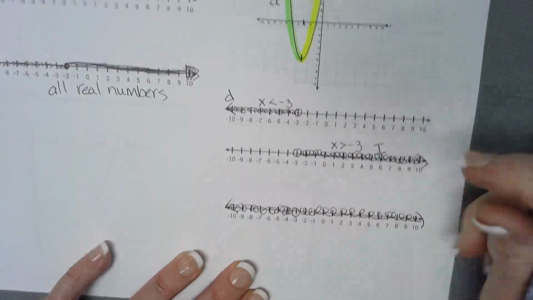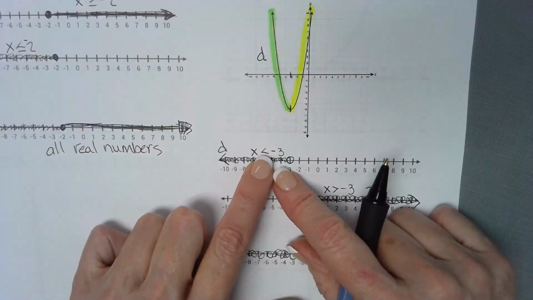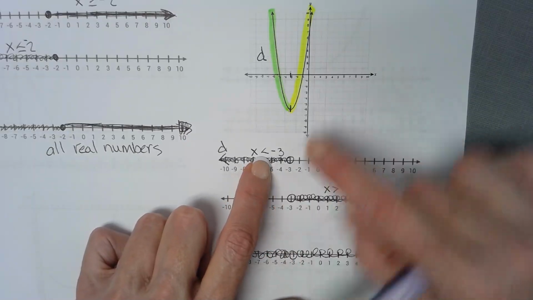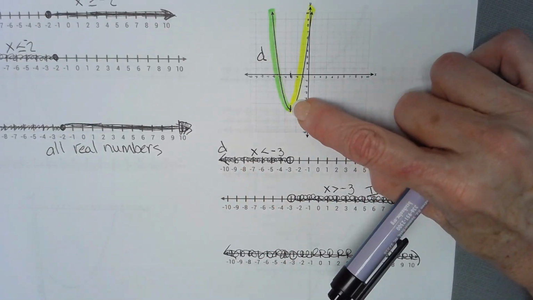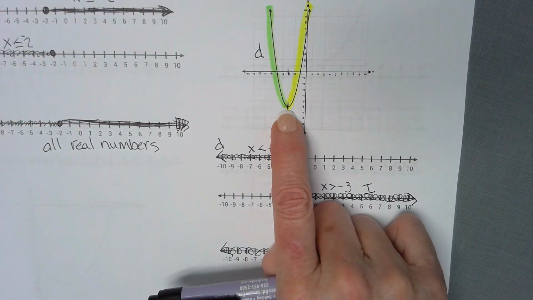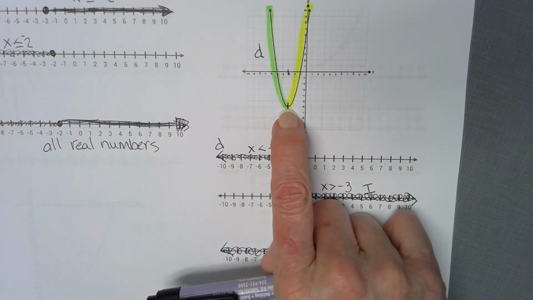Now let's have a little discussion. Does anybody know, with decreasing and increasing, why do I not have an equal to bar? Why am I leaving that spot right there out? For increasing and decreasing, why am I leaving that point right there out? Lyric?